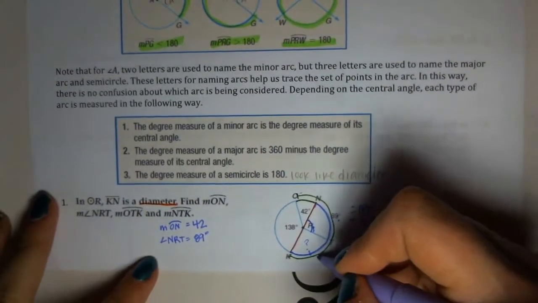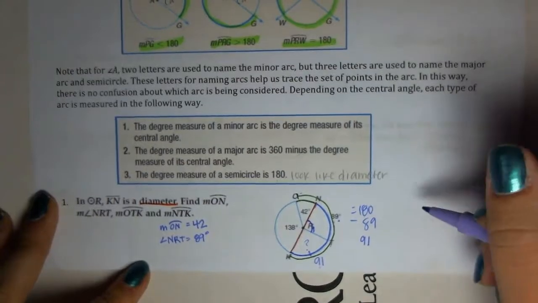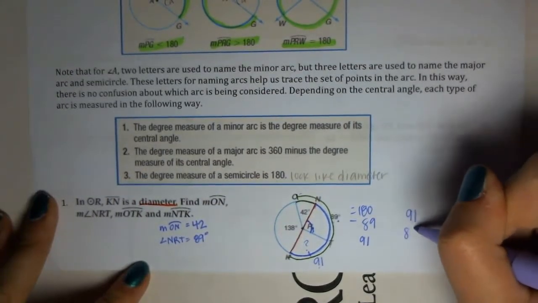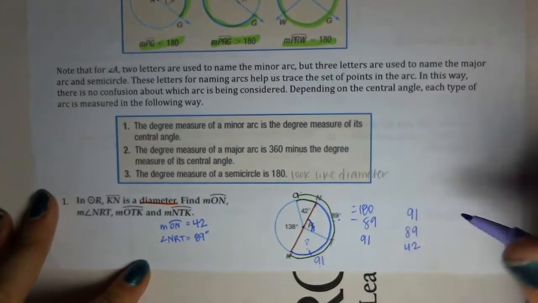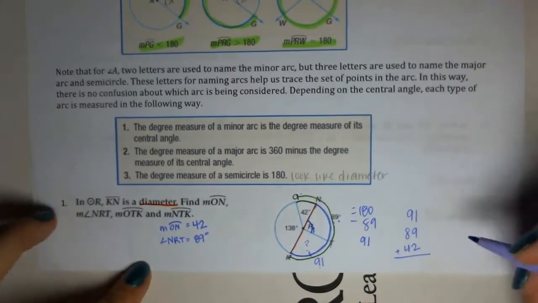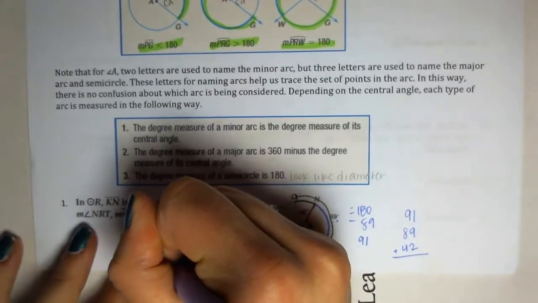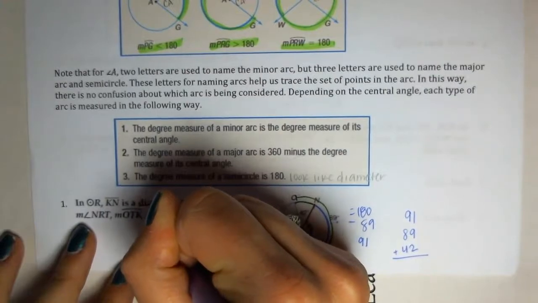So that means this is 91. To find OTK, I have to add 91 plus 89 plus 42, or just 180 plus 42, which I might do the next time we have a problem like this. 91 plus 89 plus 42 equals 222. So I have measure OTK equals 222.